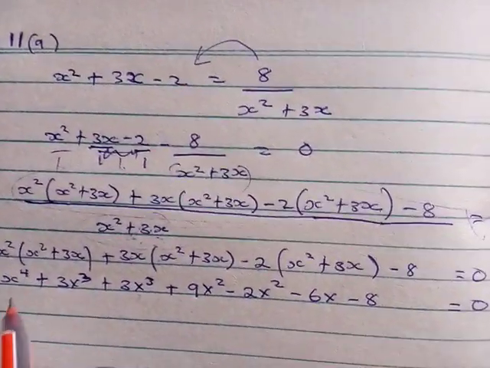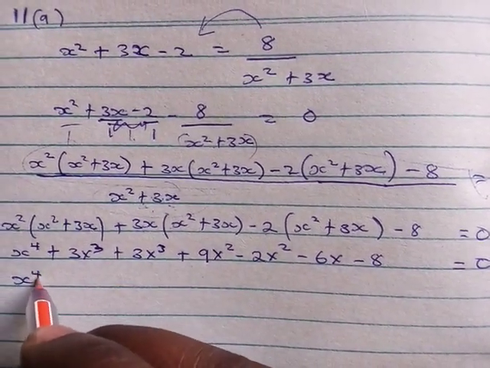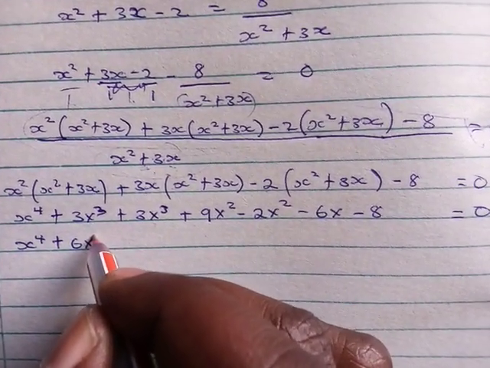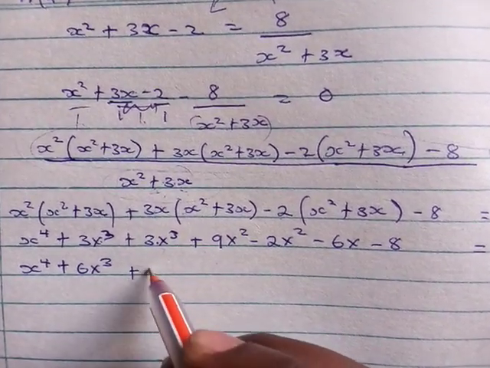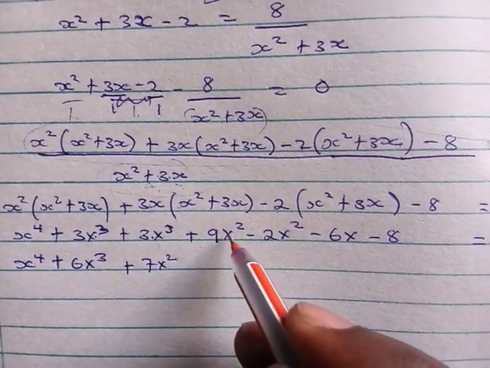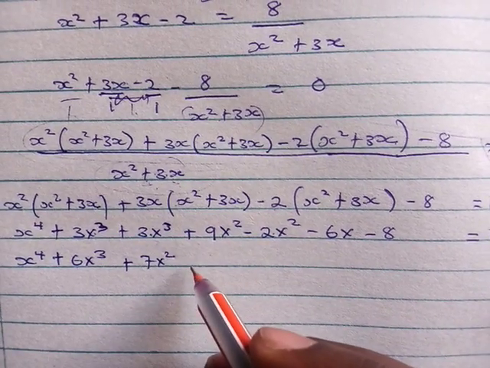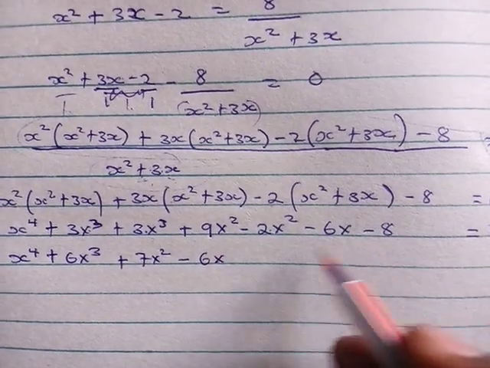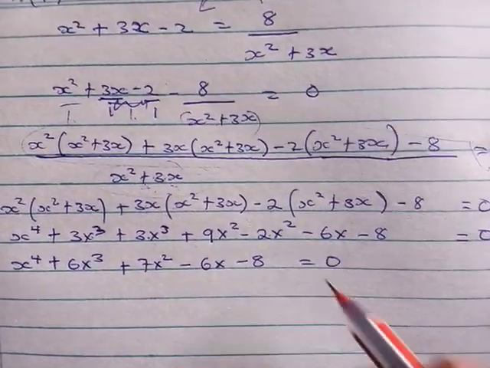Then when you move on and simplify them all, you will have x power 4 plus 6x cubed, remember it is this plus this, then plus 7x squared, remember it is this plus 9x squared minus 2x squared, and then minus 6x, this one, then minus 8, to be giving you a 0.